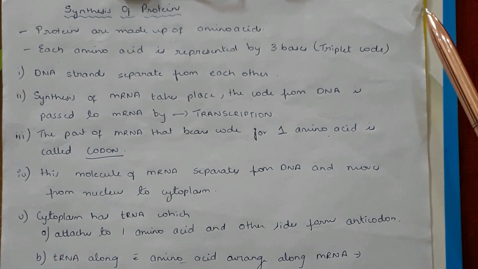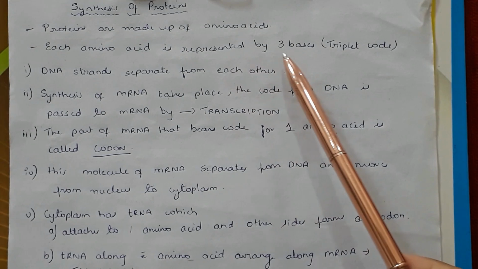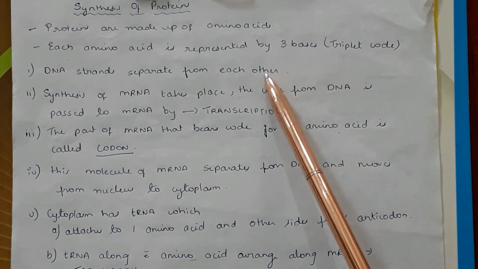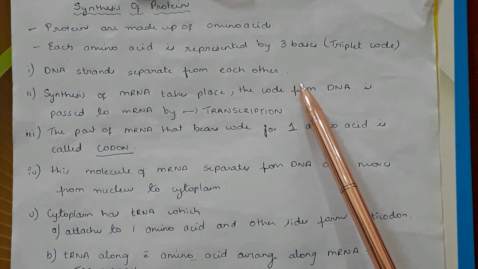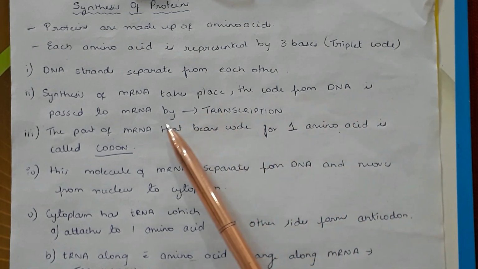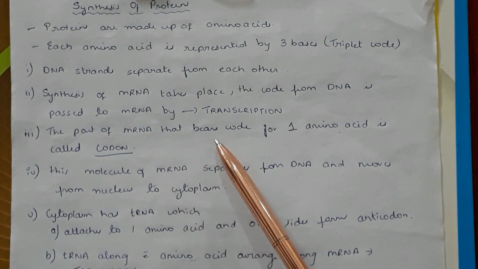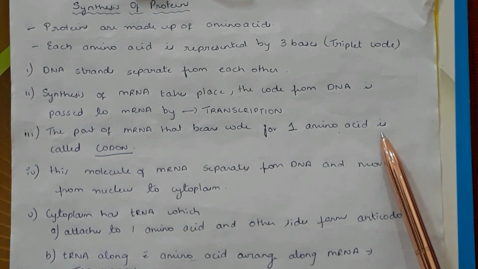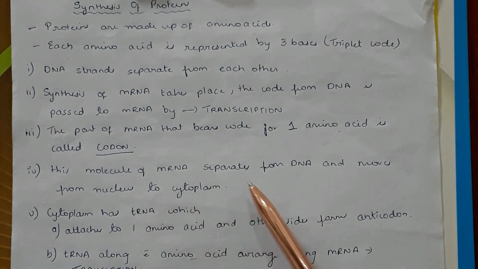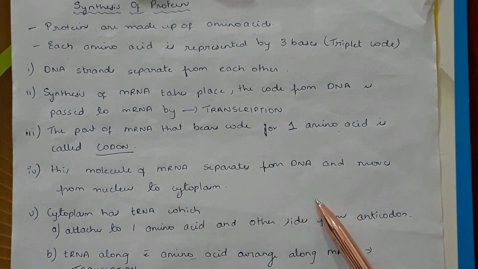Synthesis of proteins. Proteins are made up of amino acids. Each amino acid is represented by three bases, that is the triplet code. The DNA strands separate from each other. Synthesis of mRNA takes place. The code from DNA is passed to mRNA by transcription. The part of mRNA that bears the code for one amino acid is called the codon. This molecule of mRNA separates from the DNA and moves from the nucleus to the cytoplasm.